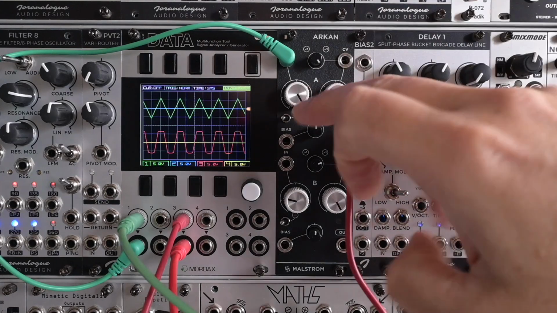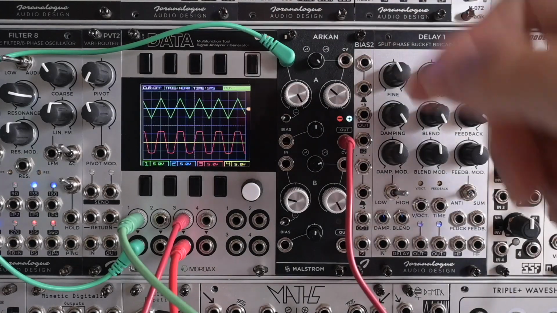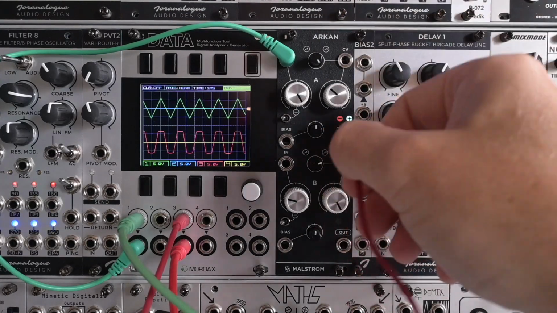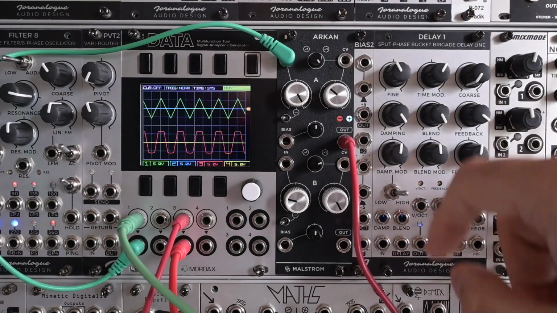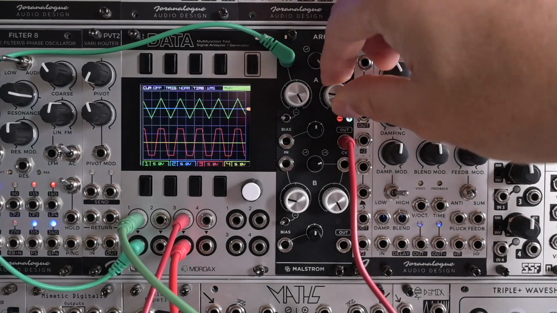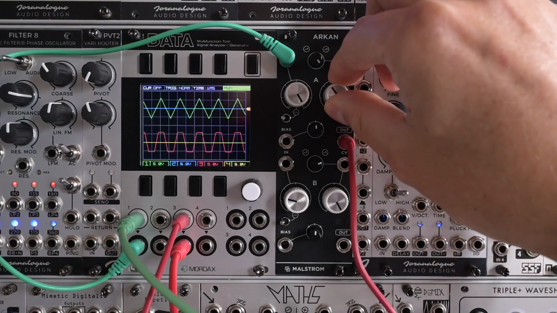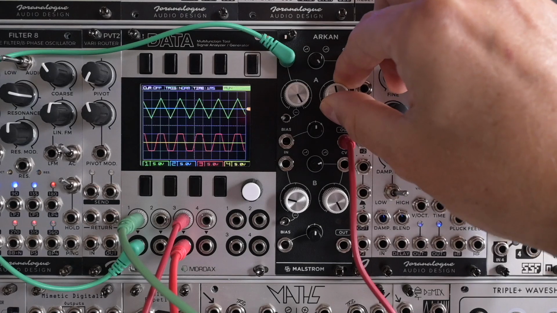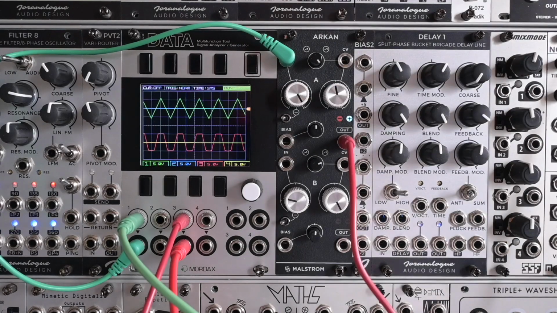So the left one controls the input stage, and when nothing is connected here, the right one controls how much of that signal is going through to the output. So it's perfectly possible to get a regular 10 volt peak-to-peak signal this way.